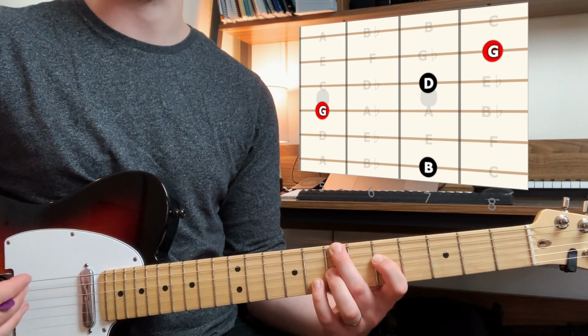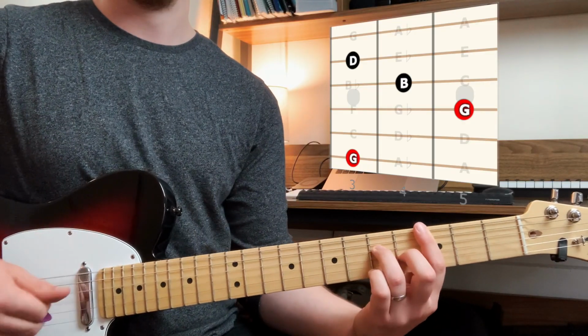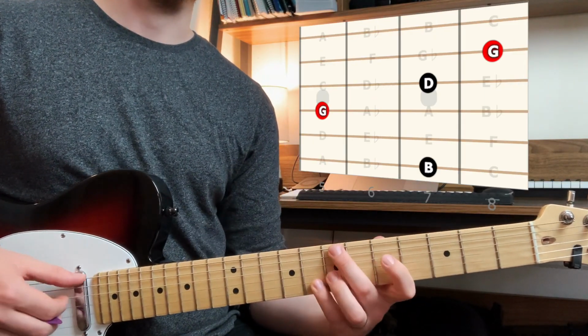So this is what I would use if I wanted a broad sounding first inversion G chord. So I could move up like this. I could go root position, first inversion.